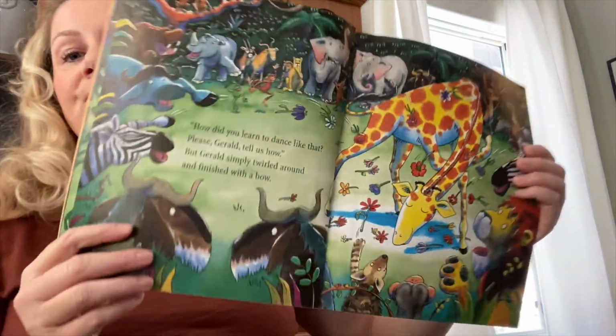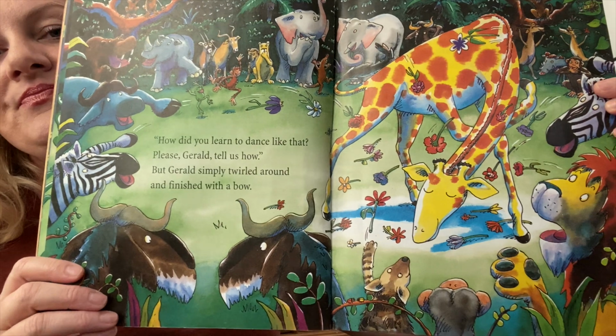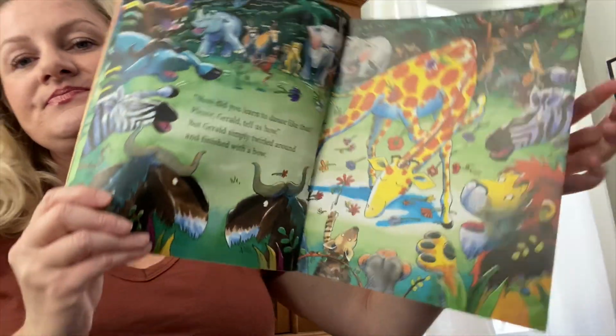How did you learn to dance like that? Please, Gerald, tell us how. But Gerald simply twirled around and finished with a bow. Then he raised his head and looked up at the moon and stars above. We all can dance, he said, when we find the music that we love.